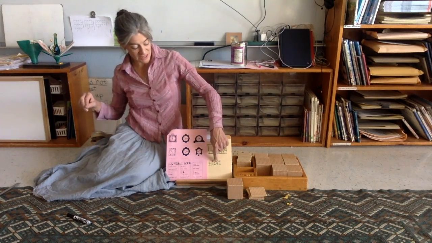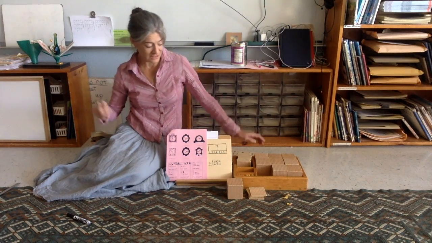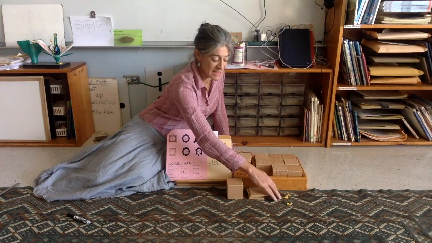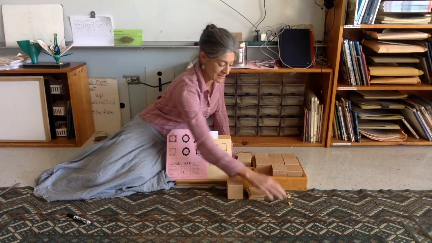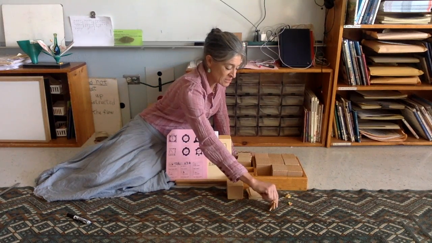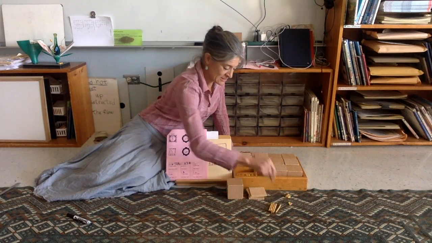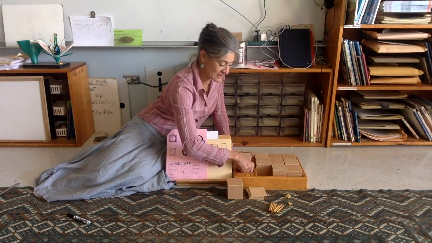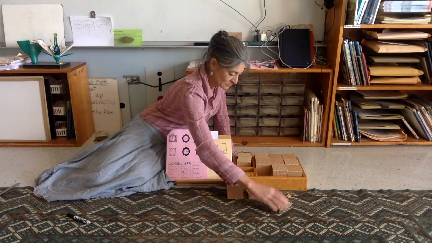How many tens in the bottom addend? 8. You're going to put them under this empty space that you left, okay? 1, 2, 3, 4, 5, 6, 7, 8. Nice, Damien. And JD, nice listening to him.